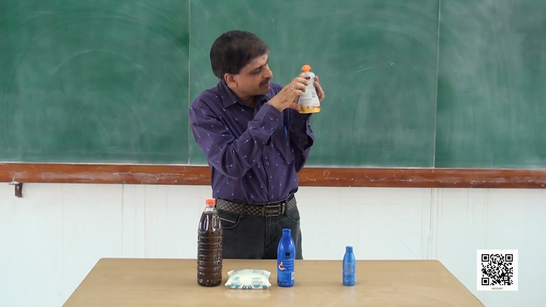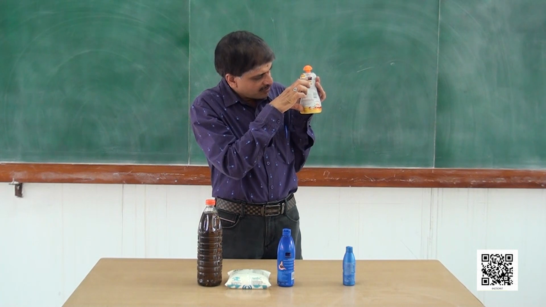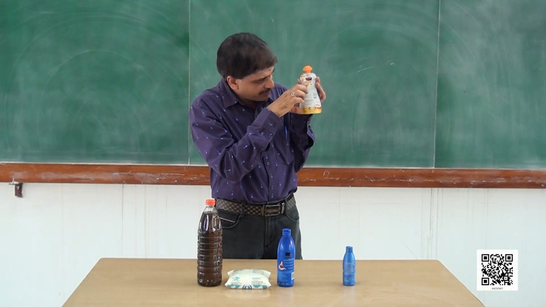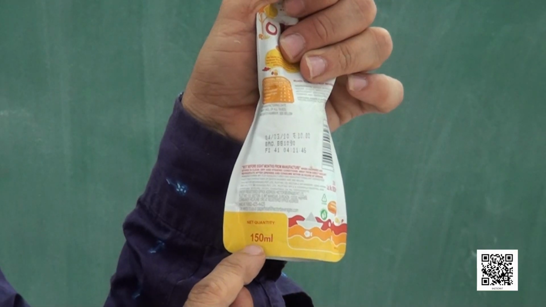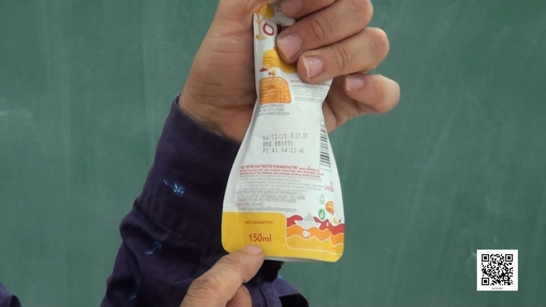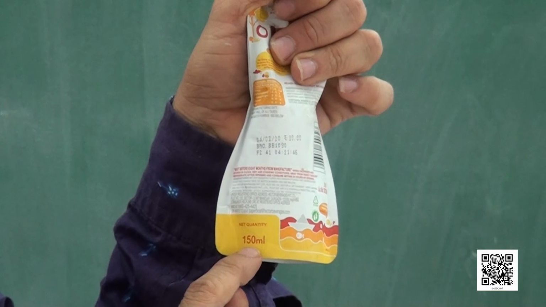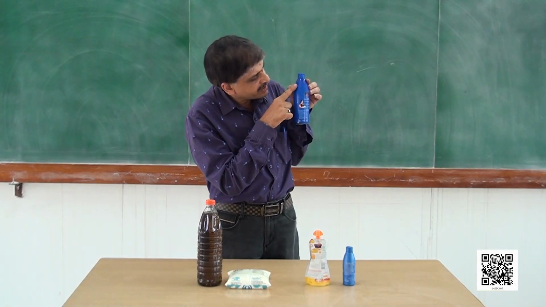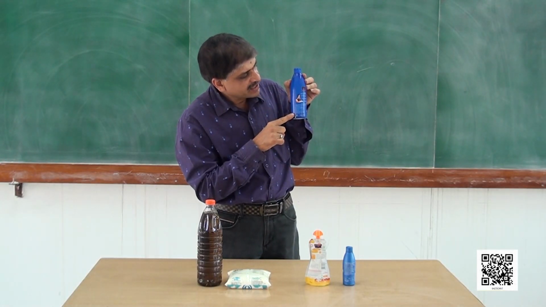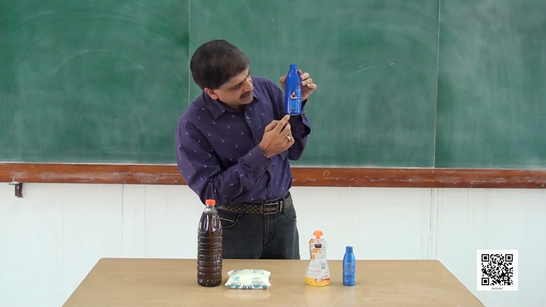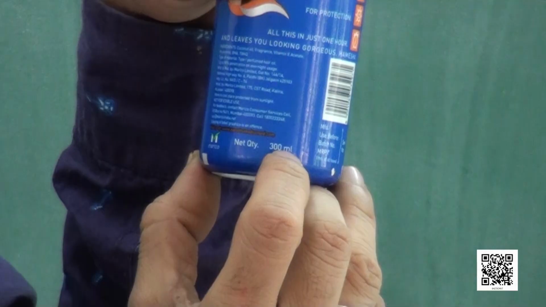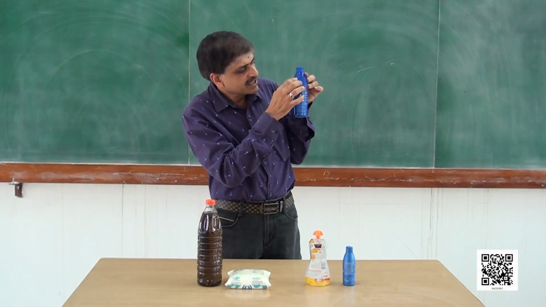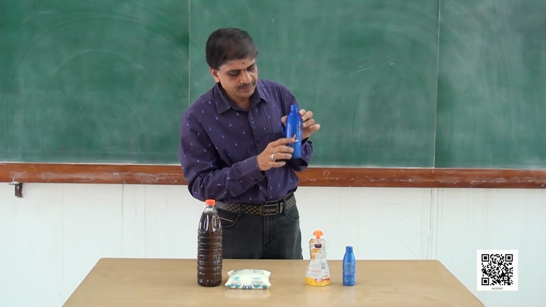What is the volume of liquid present in this packet? 150 milliliters. Let us check. It is written here 150 milliliters. Very good. What is the volume of liquid present in this bottle? 300 milliliters. Let us see. It is written here 300 milliliters. Good. Volume of liquid present in this bottle is 300 milliliters.